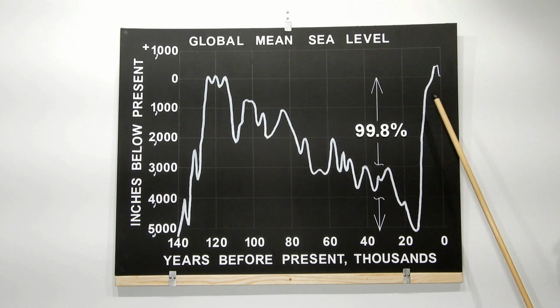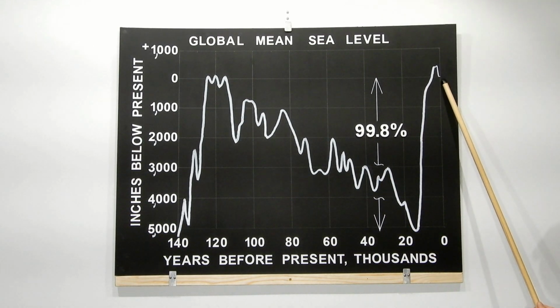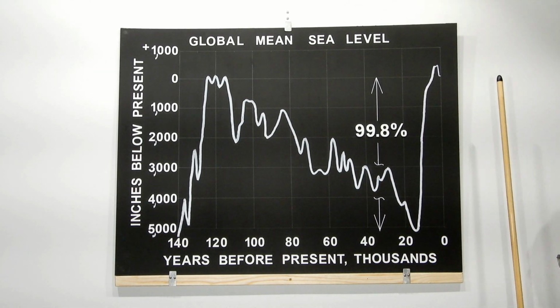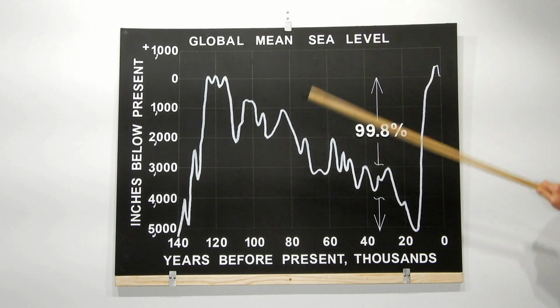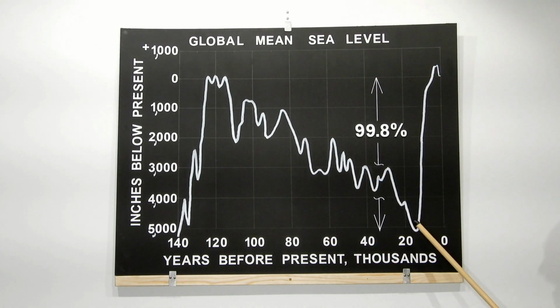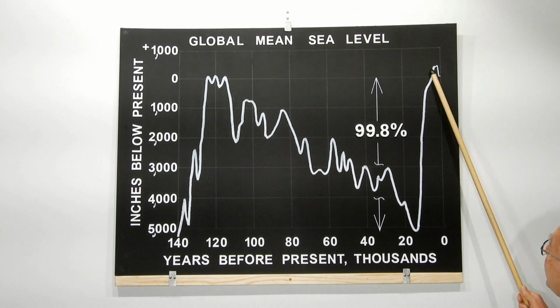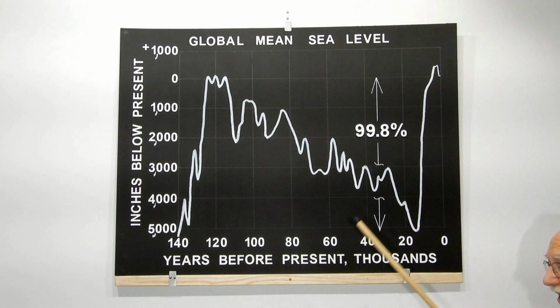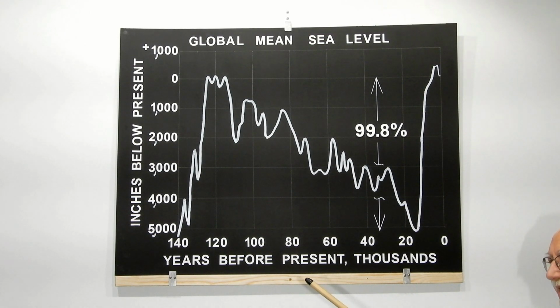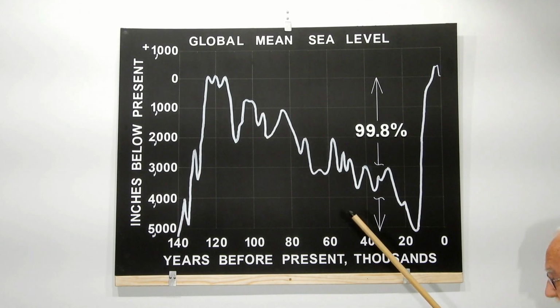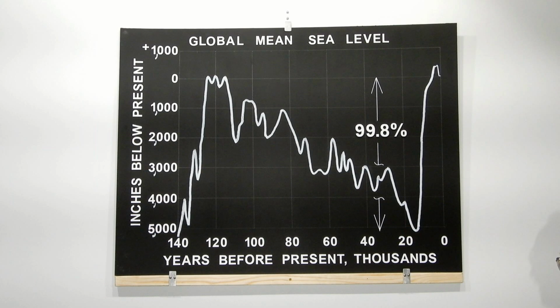So, the change shown on the previous chart was 0.2% of this total change. This is the natural change. No human influence. 99.8% of the increase is completely 100% natural. This is the science. This is the data.